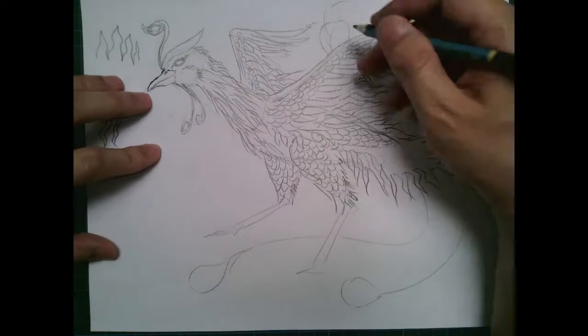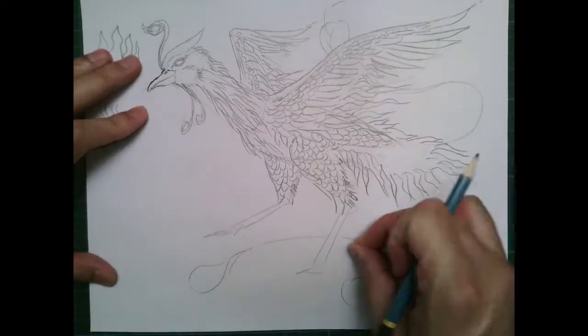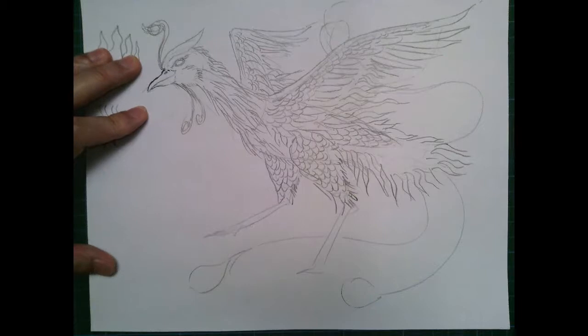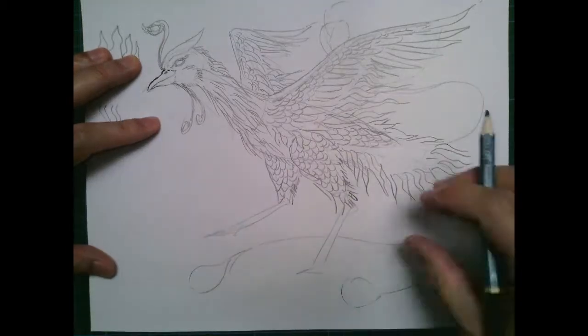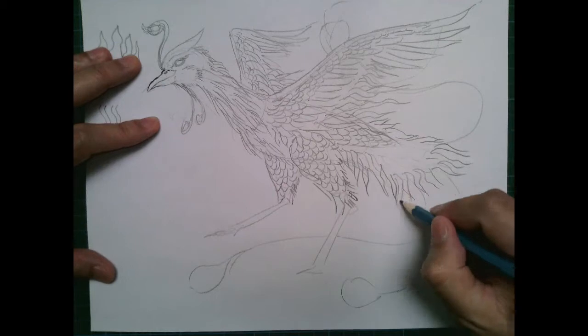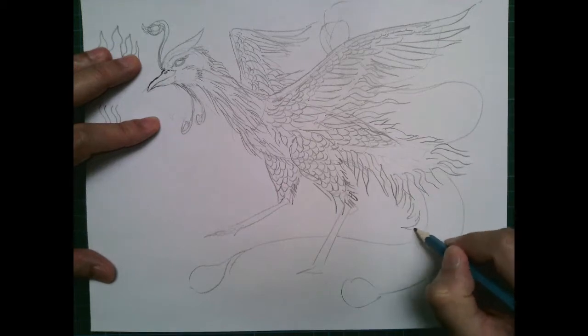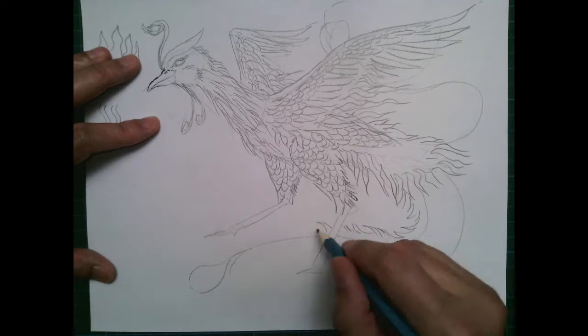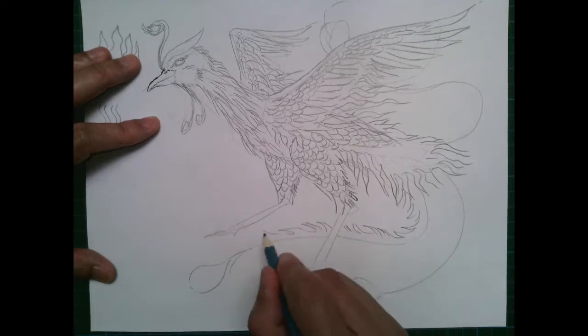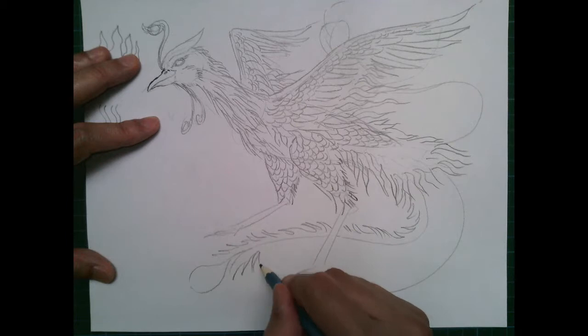And then we have this really long, beautiful tail, like a peacock, but it's wavy and curvy. They're limp, so it's going to look like that. So you do the feathers coming out.